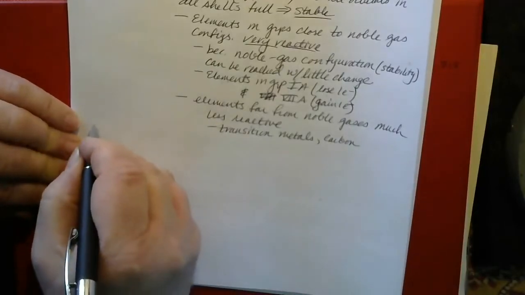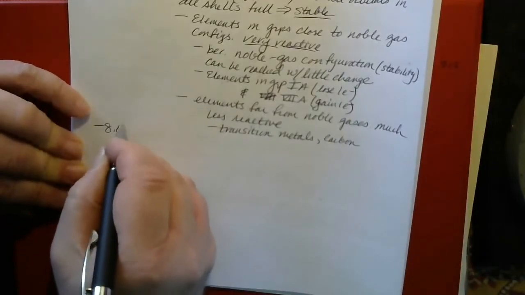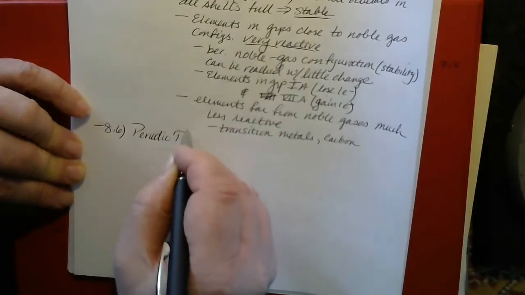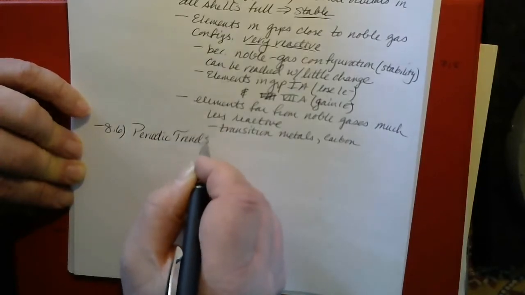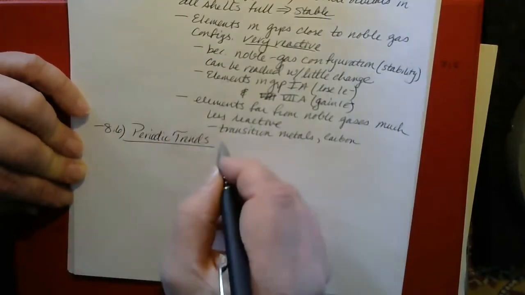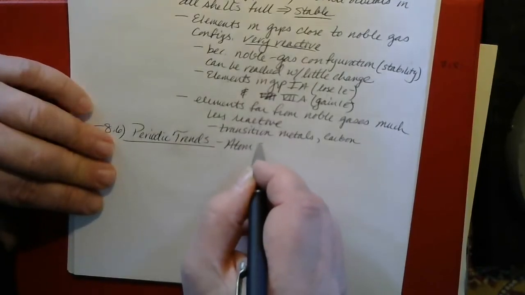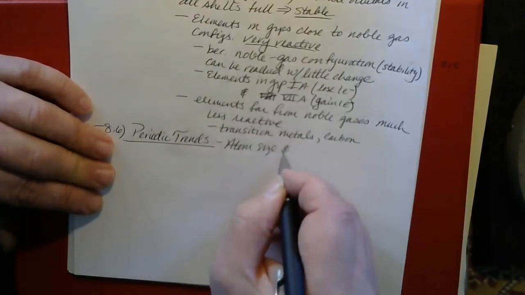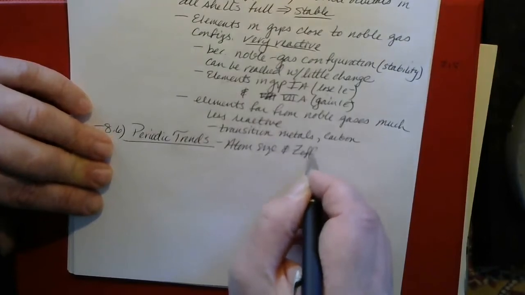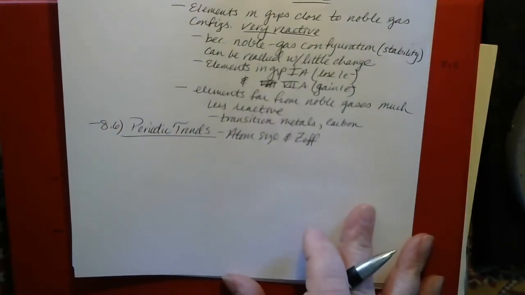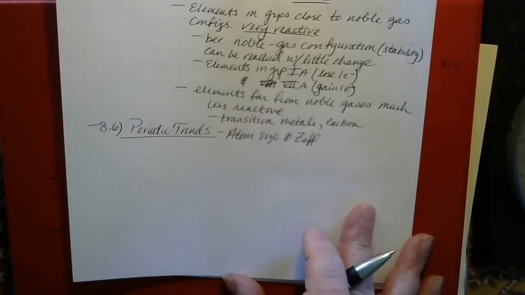Okay, there are periodic trends in a lot of qualities about atoms. Not all of them are actually chemical properties. There are some physical properties that have periodic trends too.